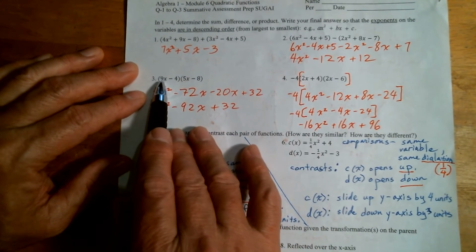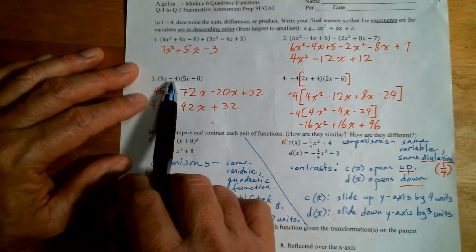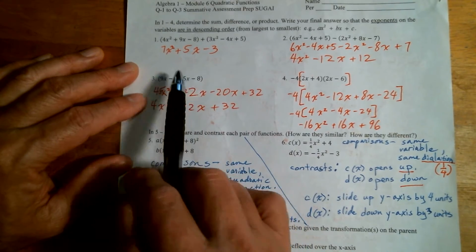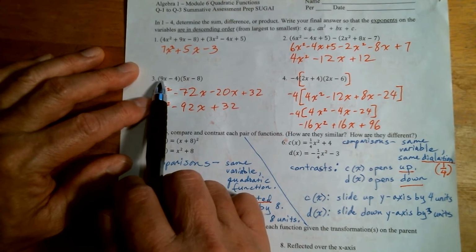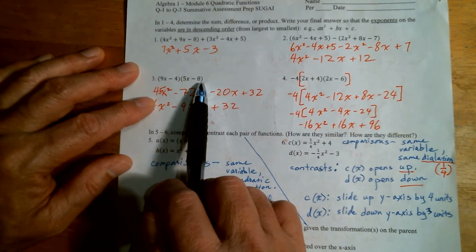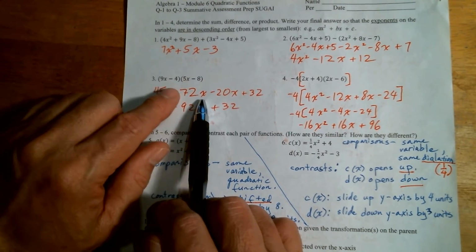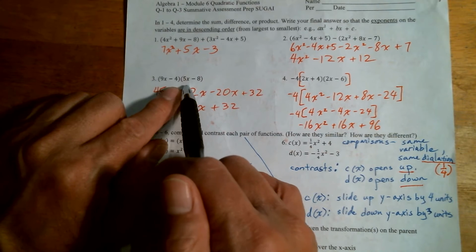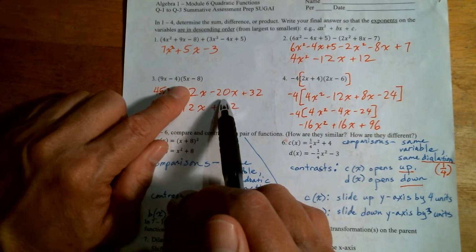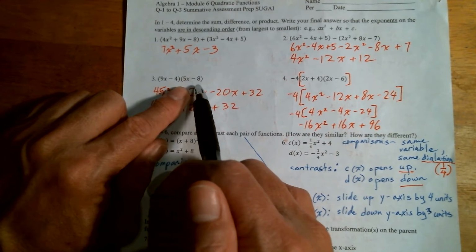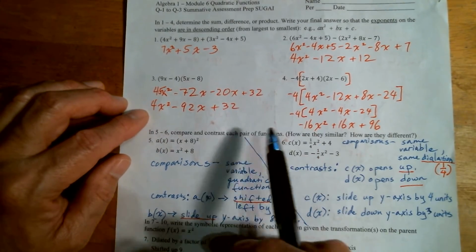Okay, 9x. We're going to use the distributive property. This is actually a multiplication of these two terms within these parentheses. 9x times 5x, 45x squared. 9x times negative 8, negative 72x. Then negative 4 times 5x, negative 20x. Negative 4 times negative 8, positive 32. Okay. Combine like terms.